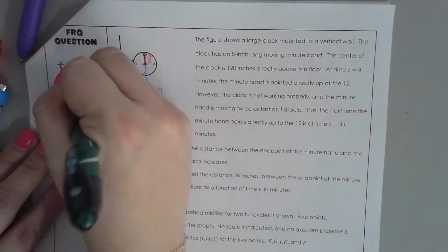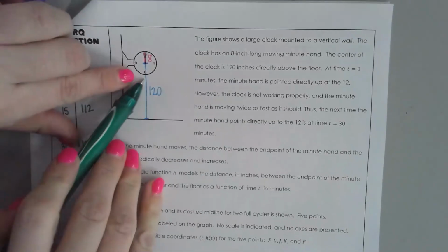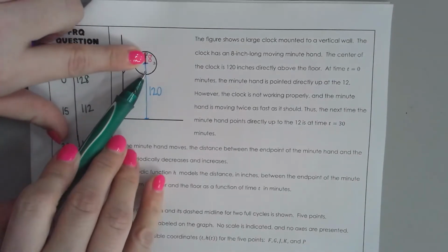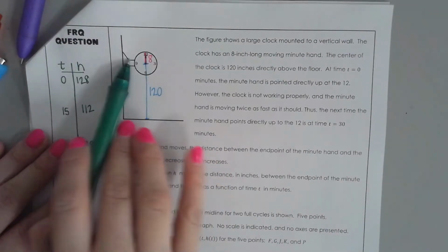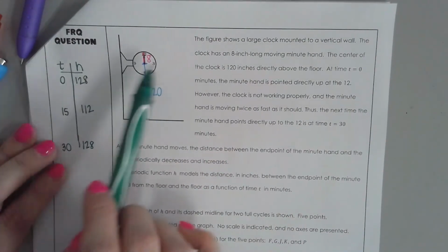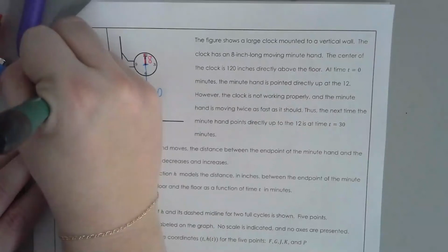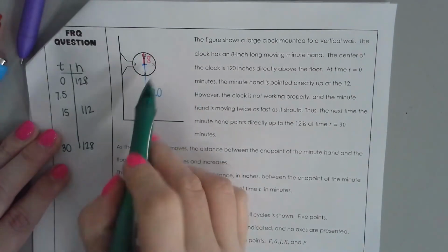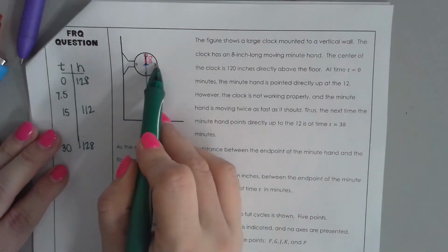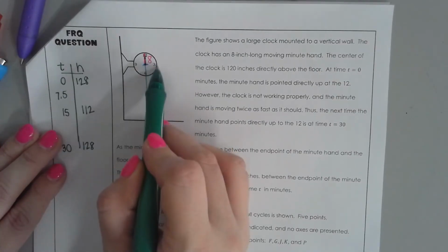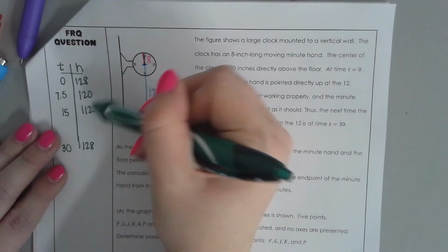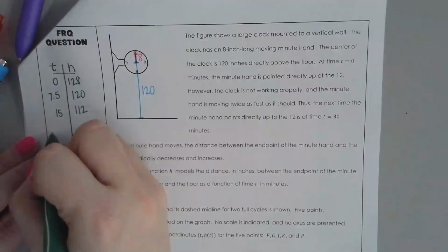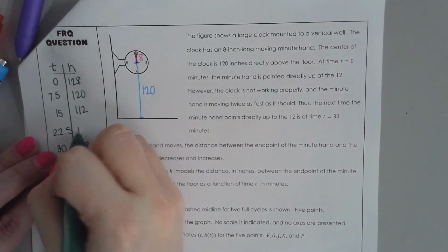112, yeah. Because the tip is going to be 8 below the center. Okay. And then you've got these two half marks. So that would be 7.5 minutes. It's going to be right over here, which is the same distance that the center is. So 120, that's also halfway between 112 and 128. And then 22.5 is also 120.